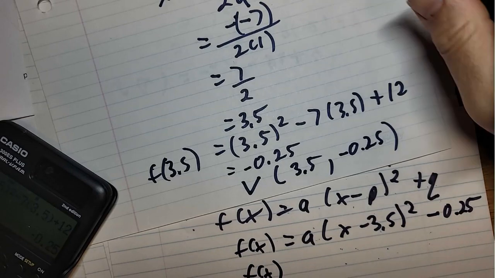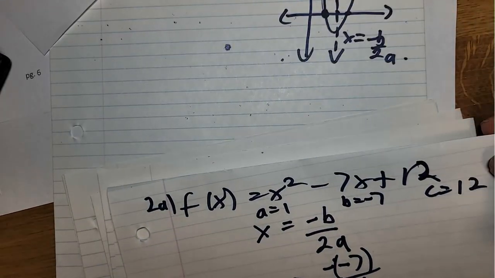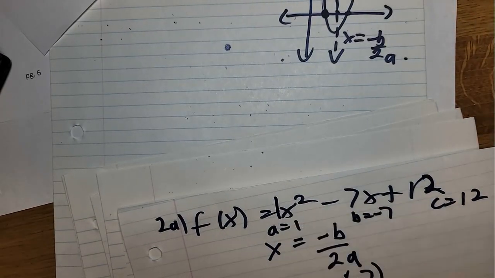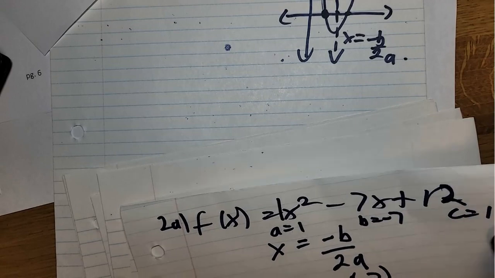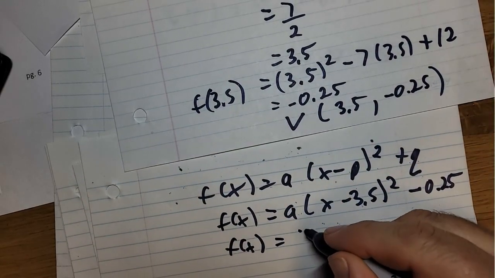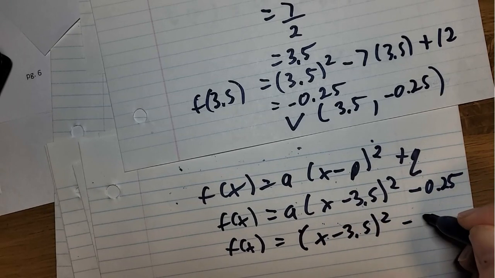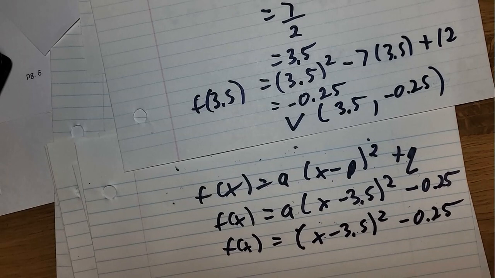Well, let's go back here to standard form. 1. So hey, a is 1. So in here, 1. Or we don't have to write it. It's just x minus 3.5 squared minus 0.25. Okay, I'll do the next questions in the next video.